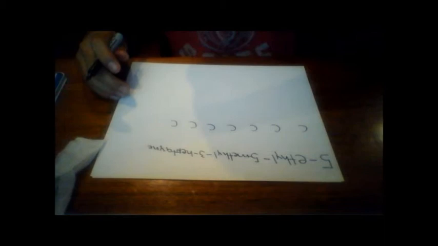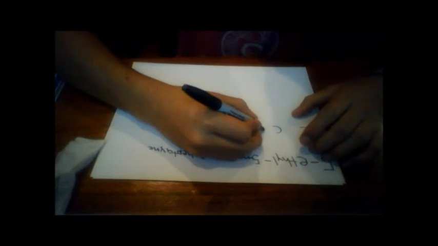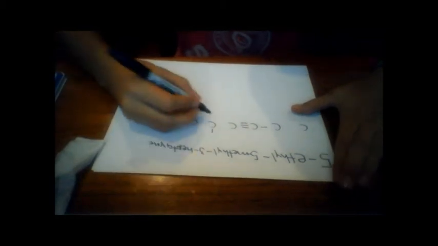And we know that in the number 3 we have the triple bond. So here we have a triple bond, and in the 5 we have ethyl and methyl.